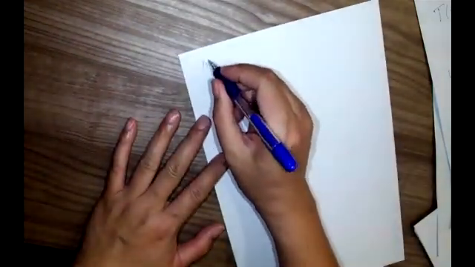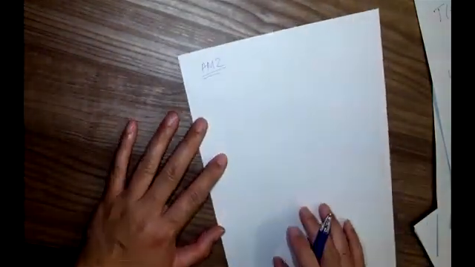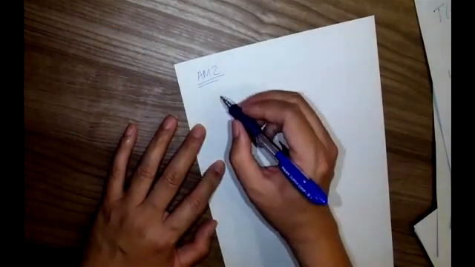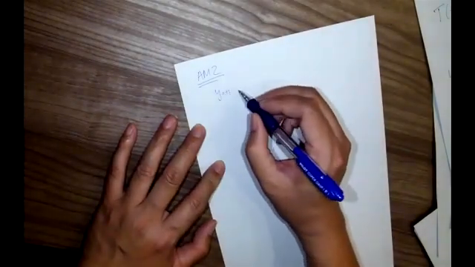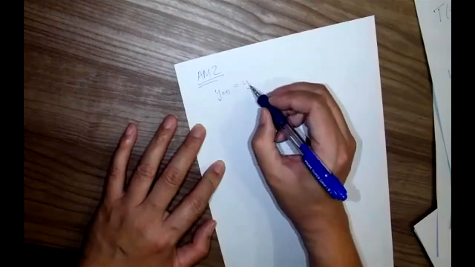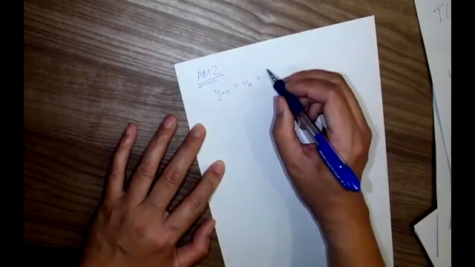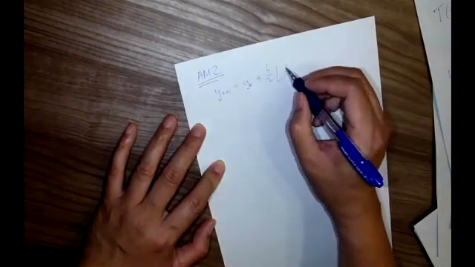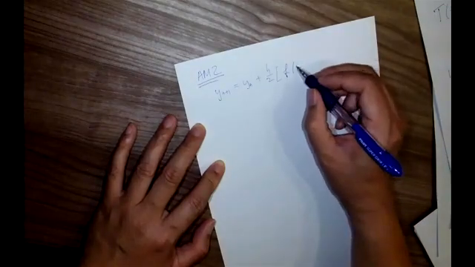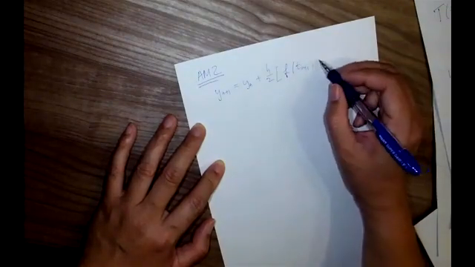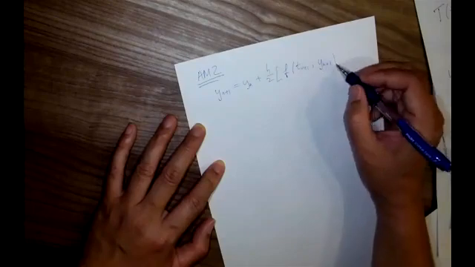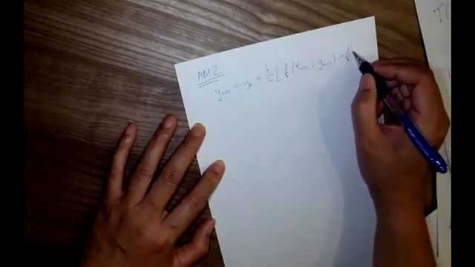So let me explain this a bit more. It looks a bit unclear, but suppose you have the AM2 method. The formula is y_{n+1} is y_n plus h over 2 times f(t_{n+1}, y_{n+1}) plus f(t_n, y_n).